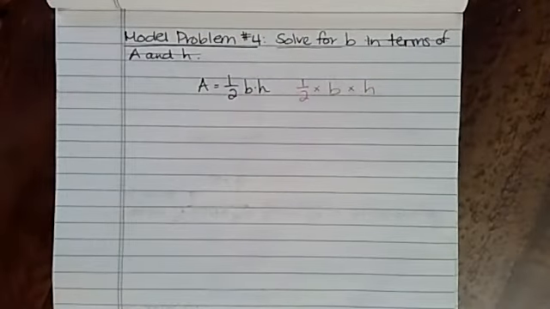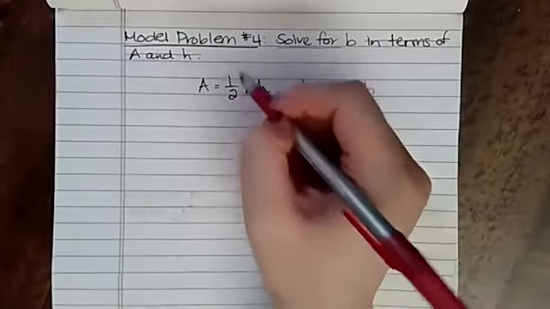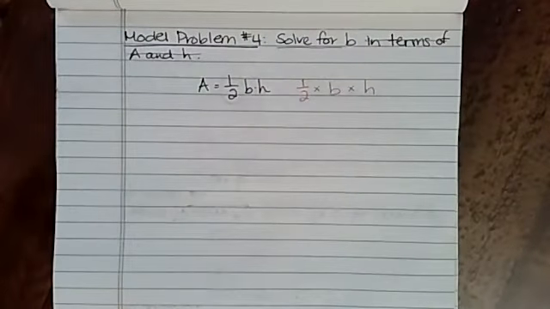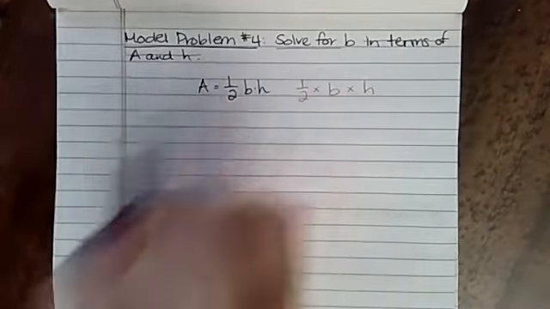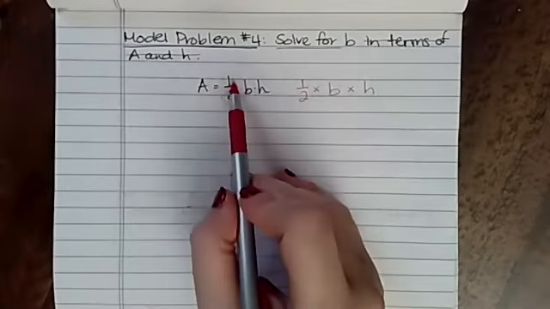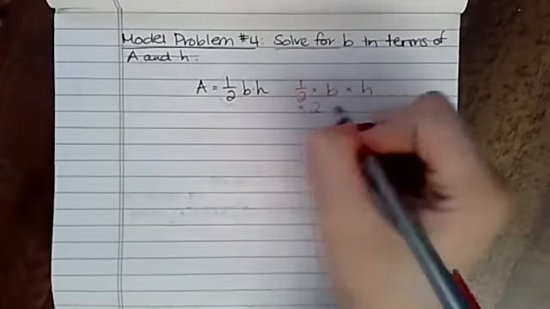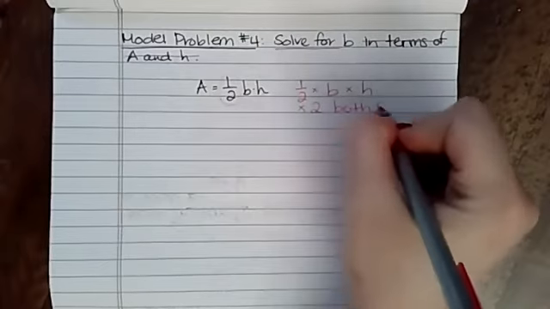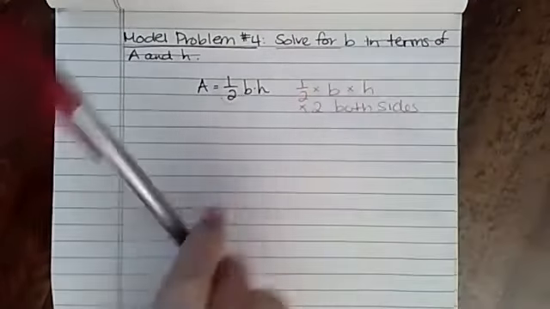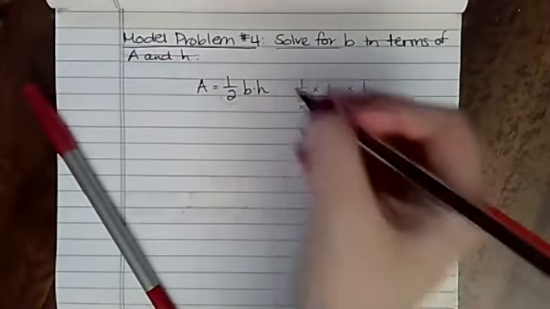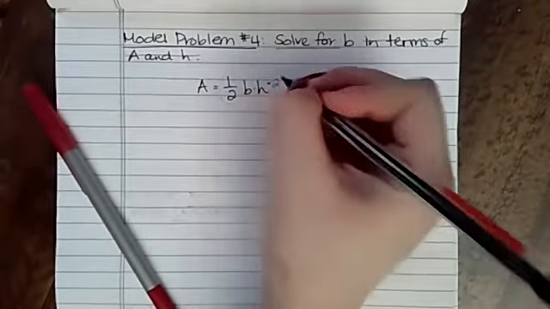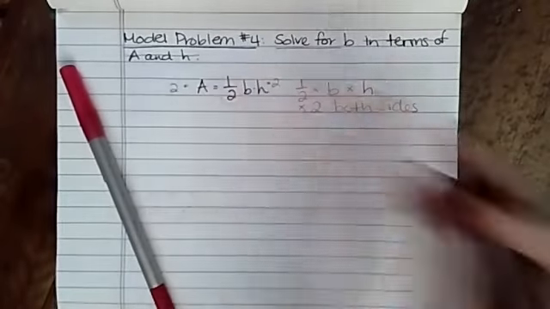Now, as I mentioned earlier, whenever you see a fraction, the first thing you want to do is multiply by the denominator to get rid of it, okay? So since this is 1 divided by 2, the first thing I'm going to do is multiply 2 to both sides. And again, just so that it stands out, I'm going to go ahead and do that with my pencil. Multiply by 2, multiply by 2.